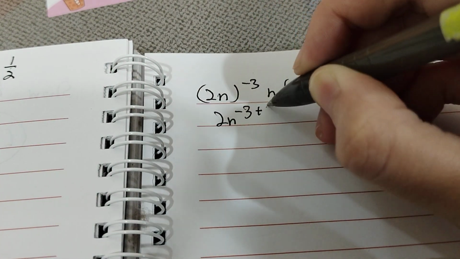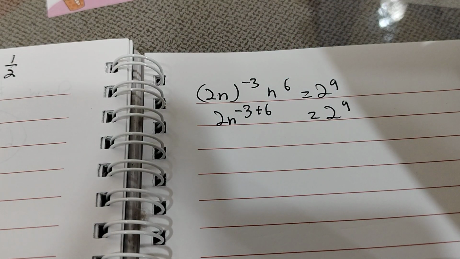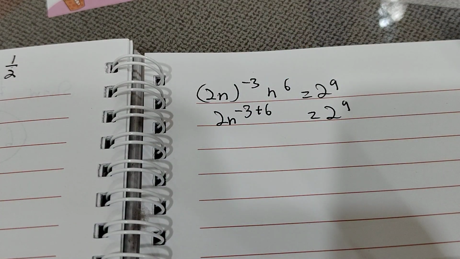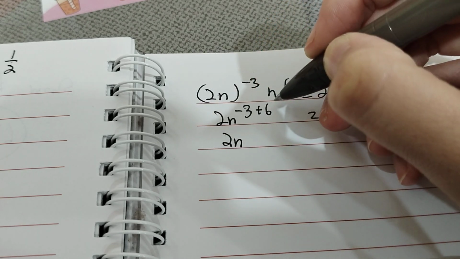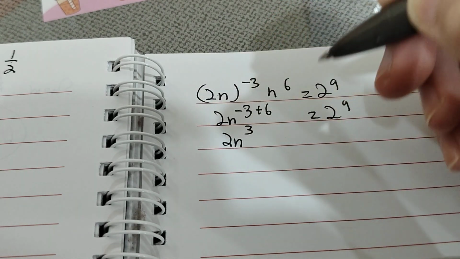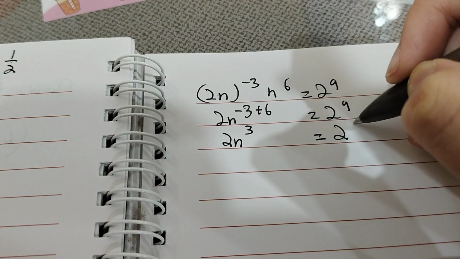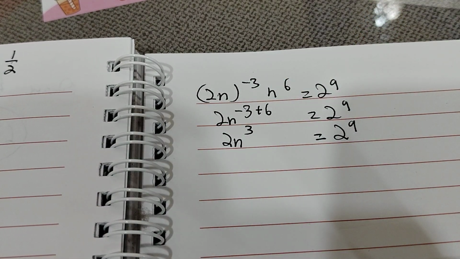Times relation, this is plus 2, 9, so this is what is this? Let me think. 2 and -3 plus 6, you get a positive 6, positive 3. Now what do we do? Now what do I do?